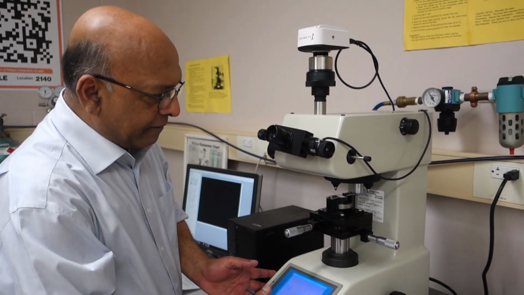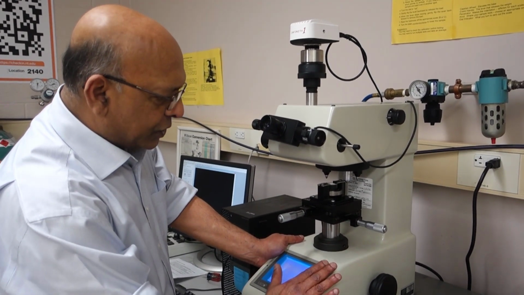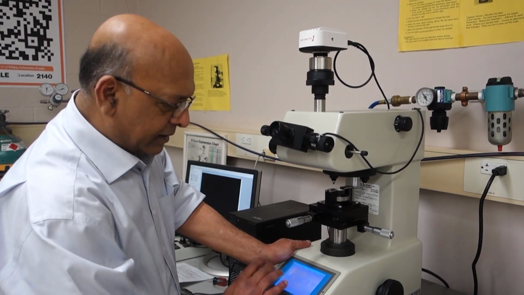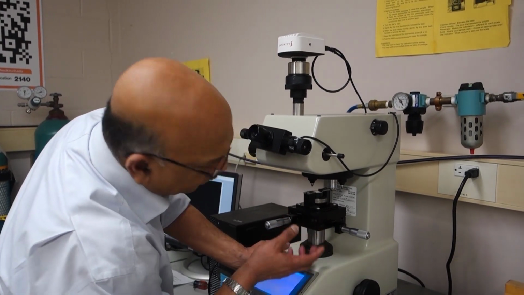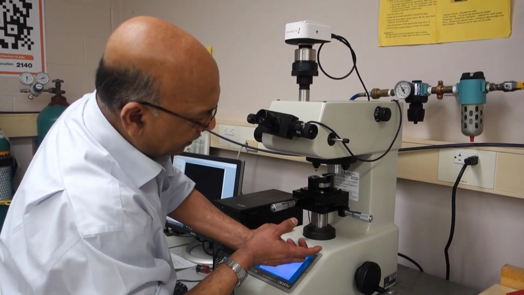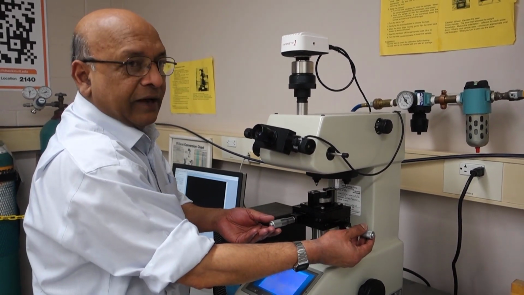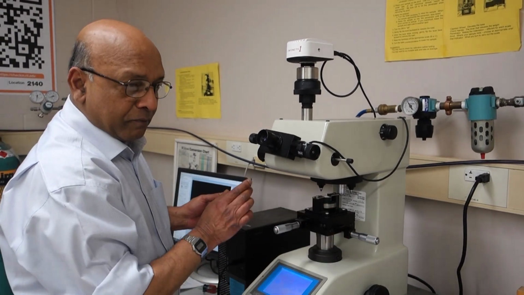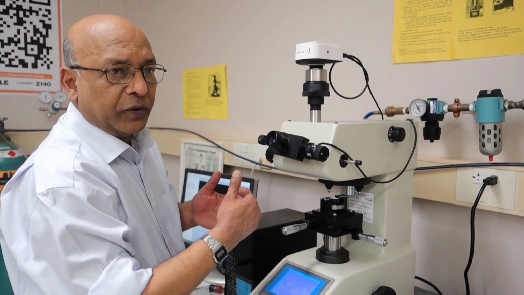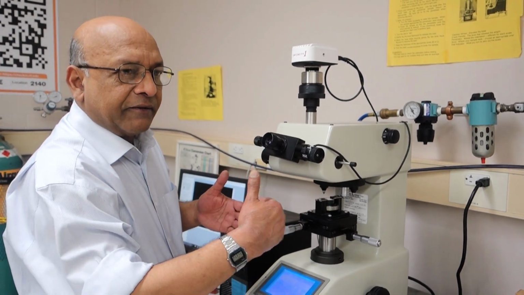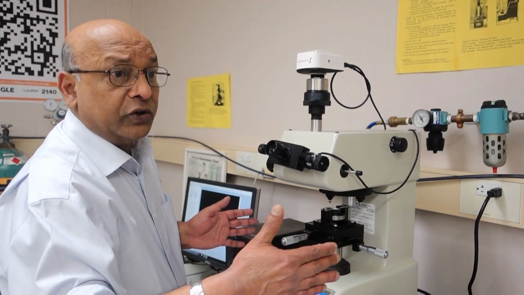The next thing we have here is an LED scope through which we can make measurements. It's a touch screen, and then here we have this dial which allows us to raise the sample up or down to focus it. Now on the sample stage we also have these micrometer assists so that we can move the sample in the X direction or Y direction. Typically we want to make several hardness measurements, several indentations, so we might want to space them apart.